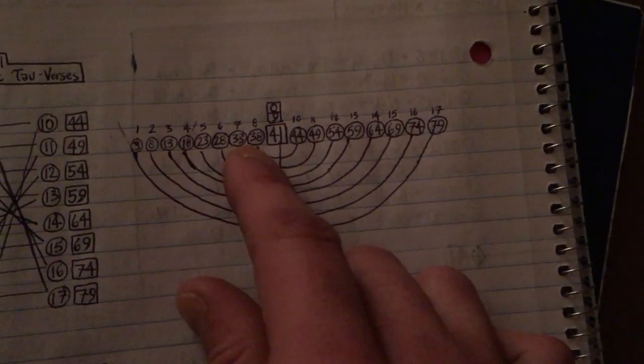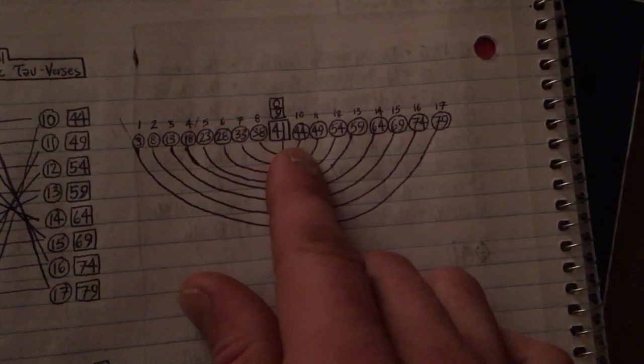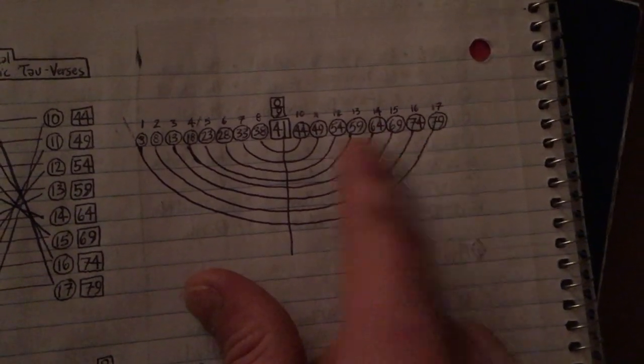Anyways, it's the same with the G breath, right? 1 cycle is 5 breaths, 2 is 9, 3 is 13, and 4 is 17, right?